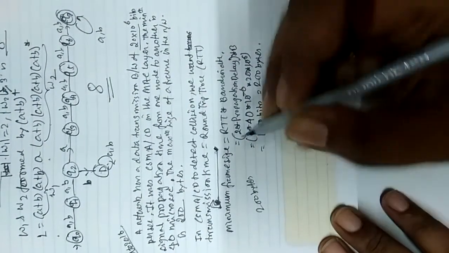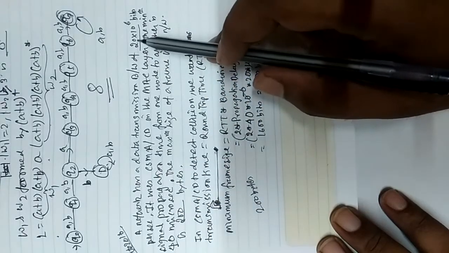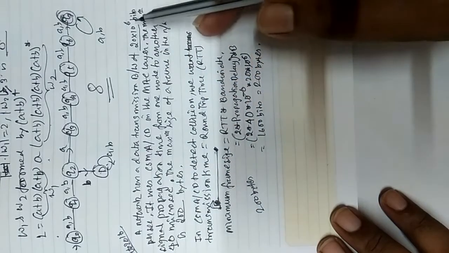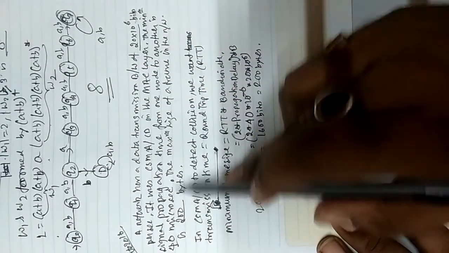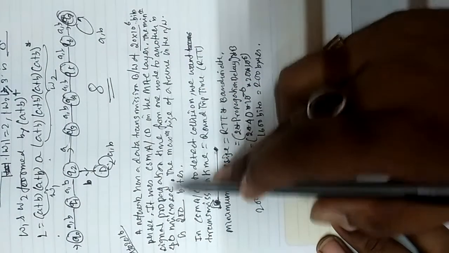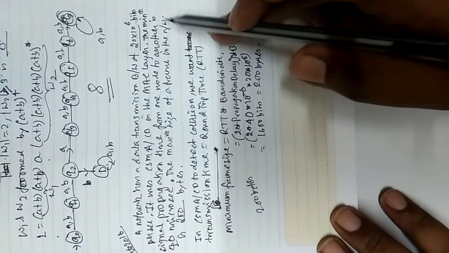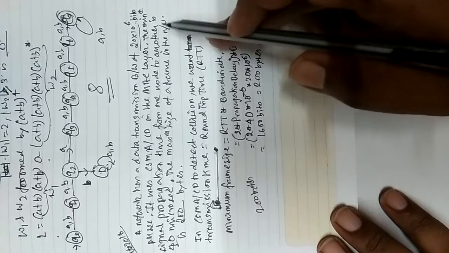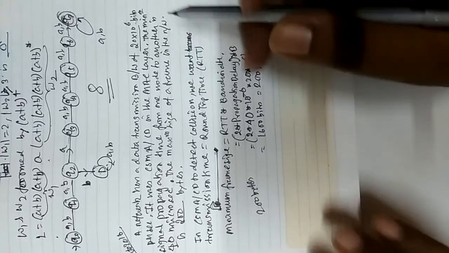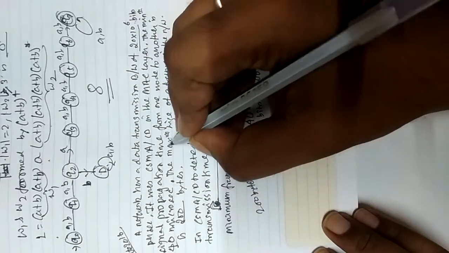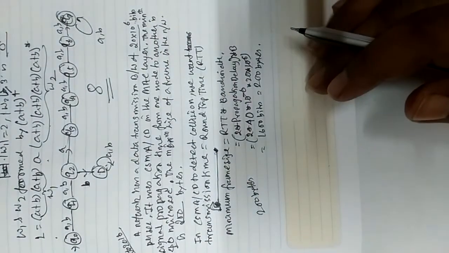So the network has a data transmission bandwidth of 20 into 10 to the power 6, so this is nothing but your bandwidth. This is your propagation delay, 40 microseconds, because it is given from one node to another. And I think the size will be minimum, it will not be maximum. Okay. So this question I have discussed with you.